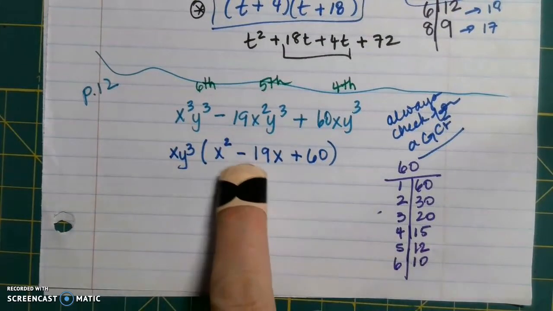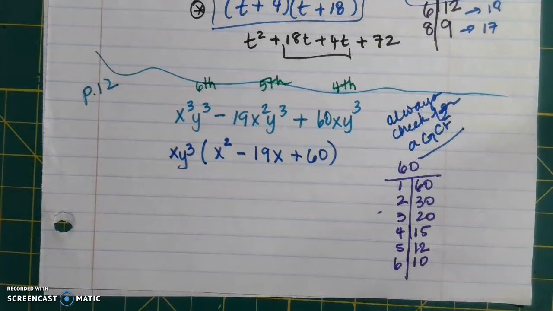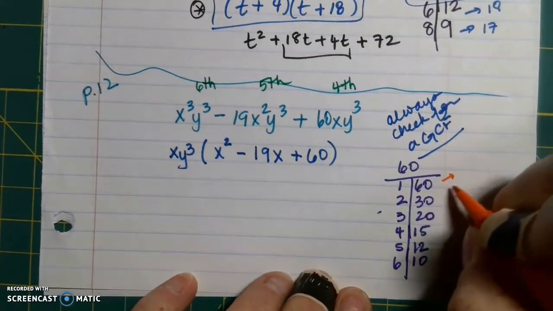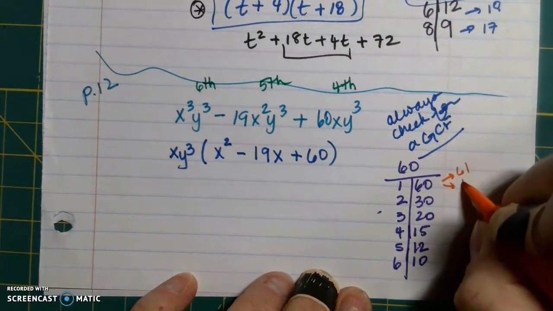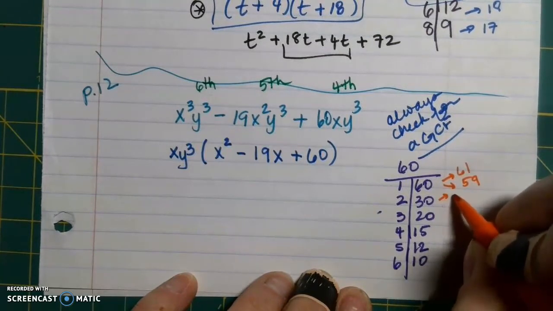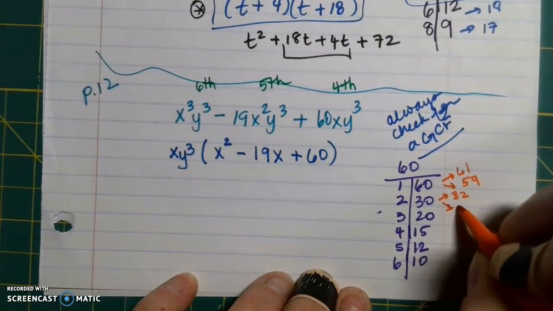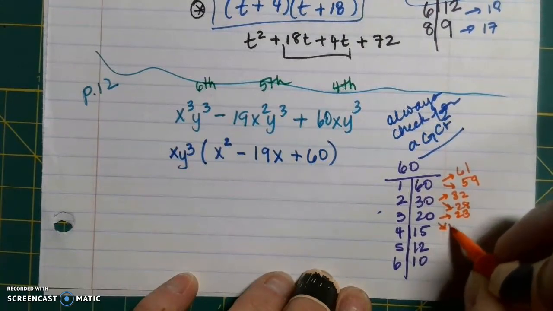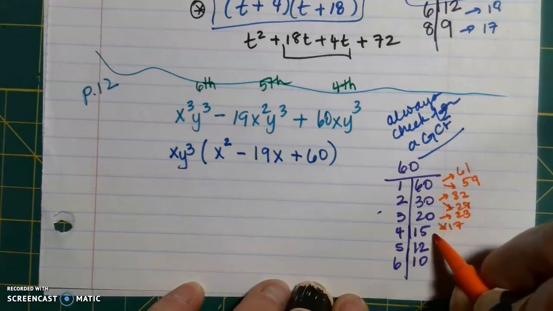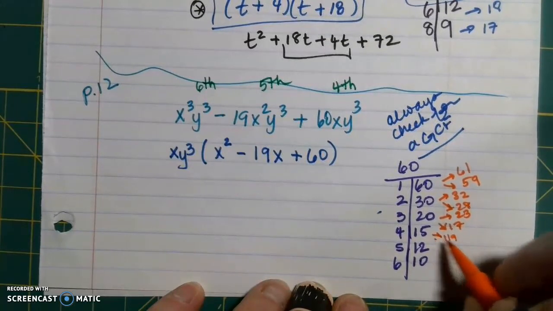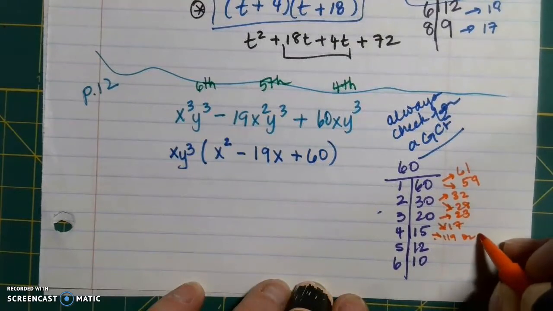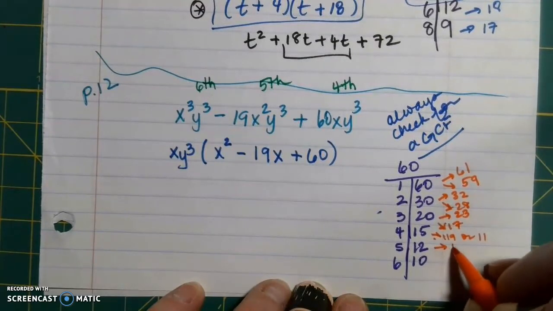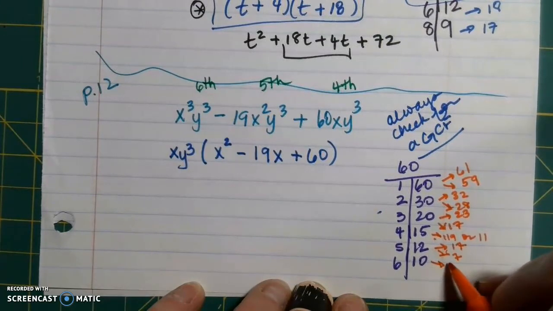So we do have a subtraction in there, so we may be adding or subtracting to get to our middle term there. So let's see, 61 or 59. This pair would give us 32 or 28. This pair gives us either 23 or 17. This one would give us 19 or 11. This pair gives us 17 or 7. And then this pair gives us 16 or 4.